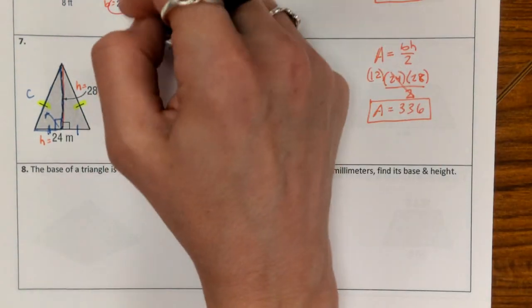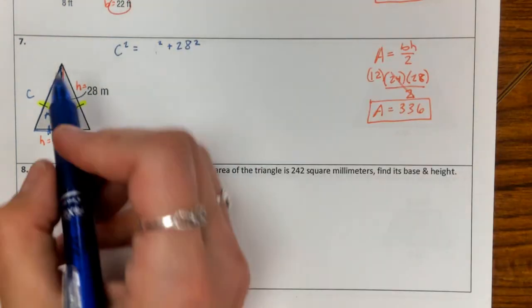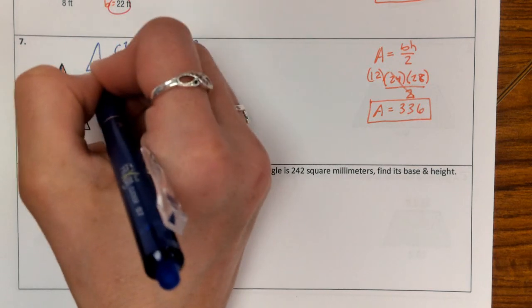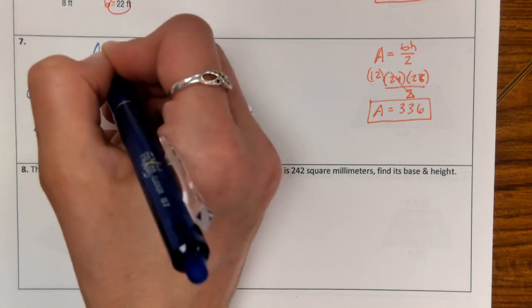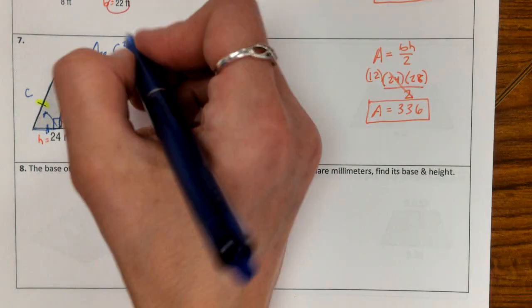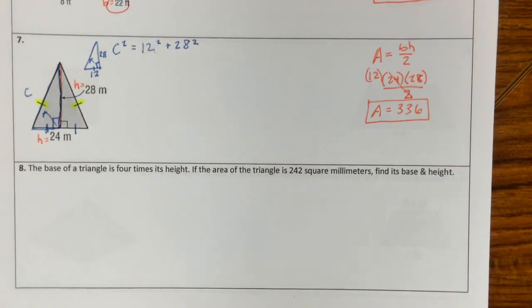Sorry, we do not have 24 squared. Here, we split this in half, so on my key, I drew out the picture. We have 12 down here now, okay, and we have the 28 right here. We're looking for c. So we have 12 squared plus 28 squared.